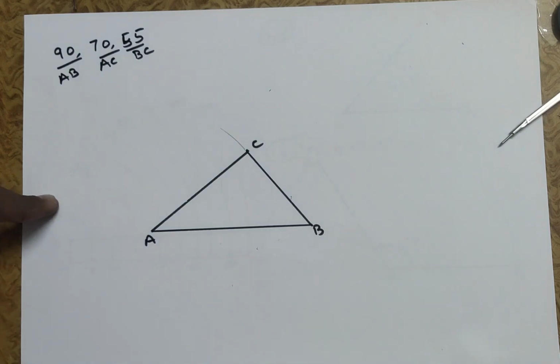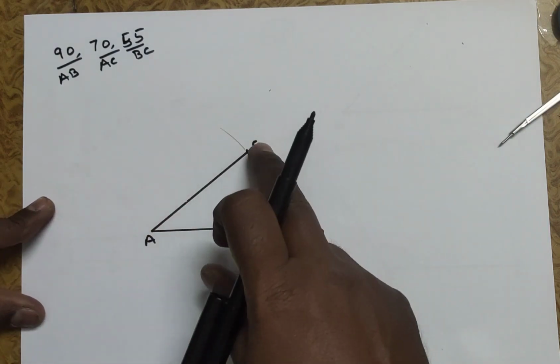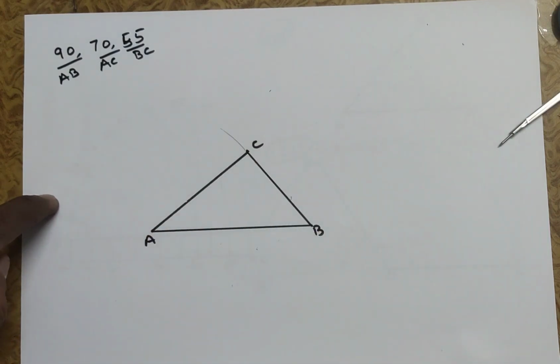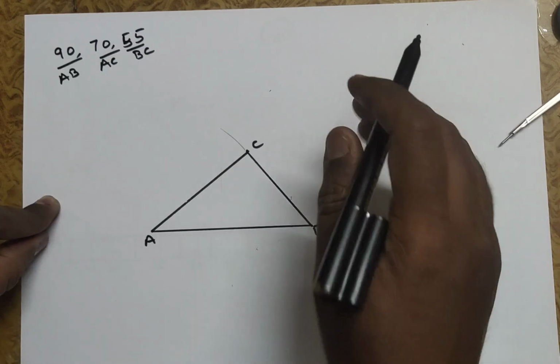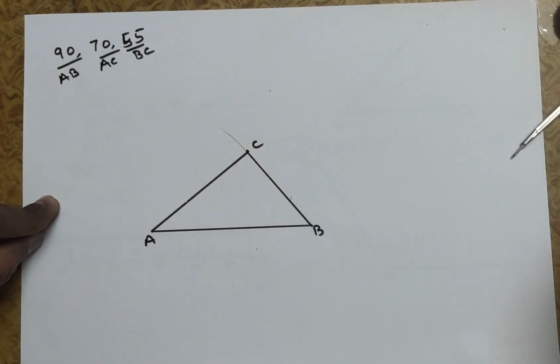With 70 as radius I drew the arc, and with 55 as radius I cut the arc. We got it like this. Now, how to measure the angles A, B, C for this?